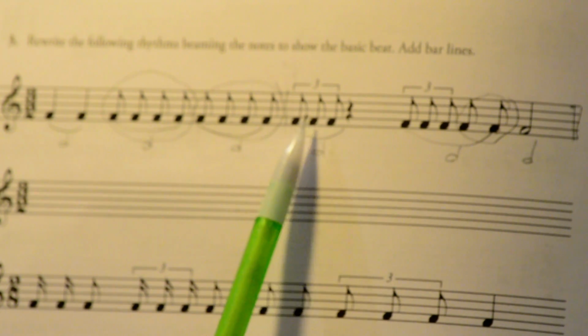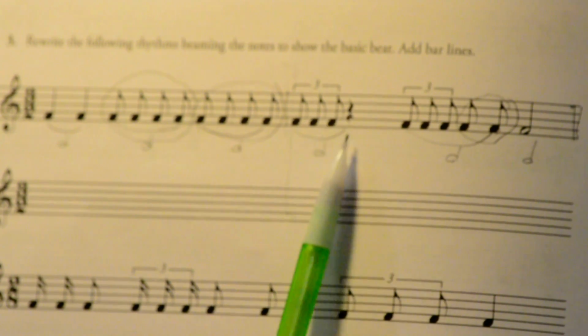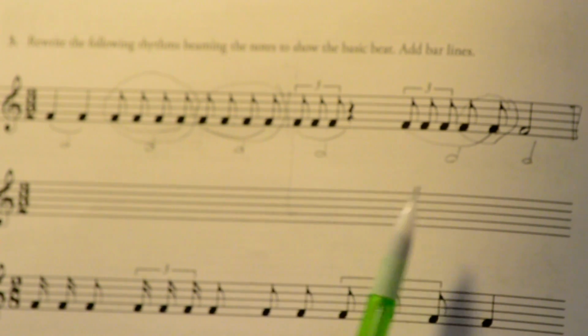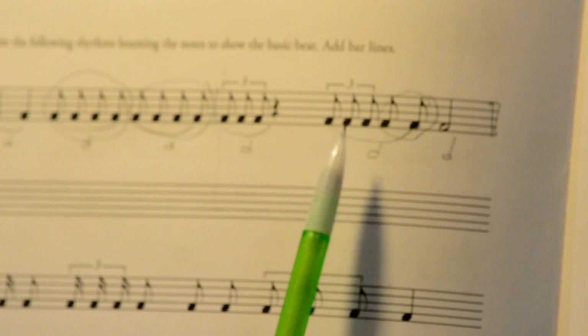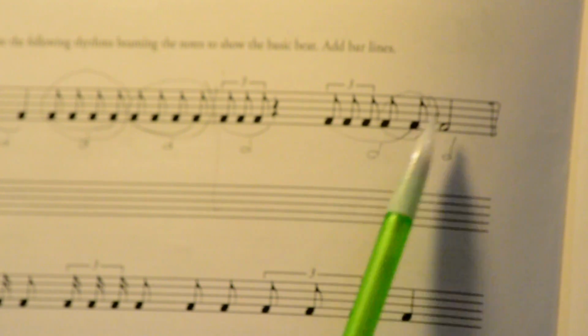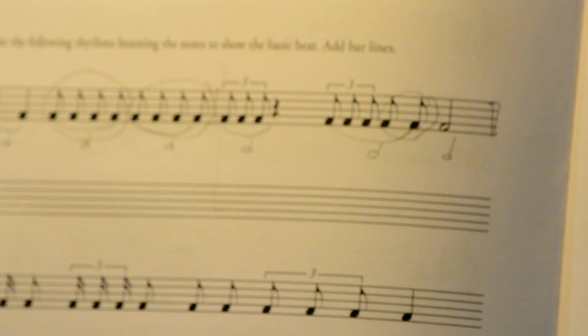I know that a triplet 8th equals 1 count, followed by a 1 count rest. 1 plus 1, of course, is 2. And over in here, same thing. 1 plus these 2 guys equals 2. And then we ended up with a half note at the end.